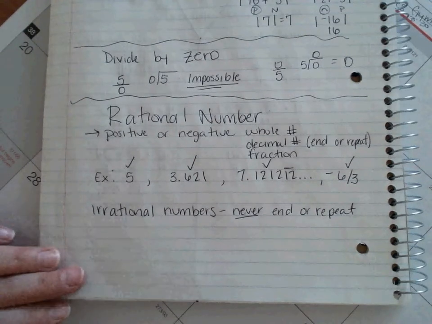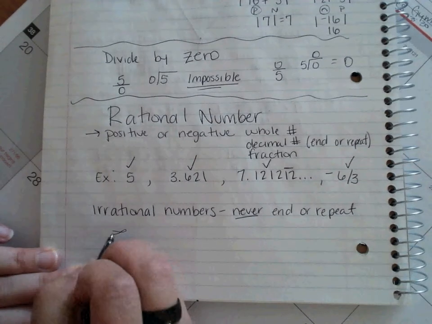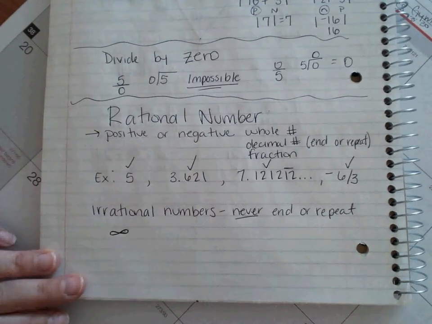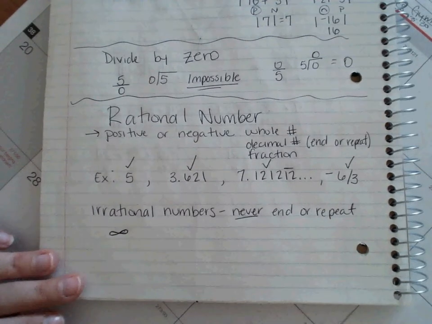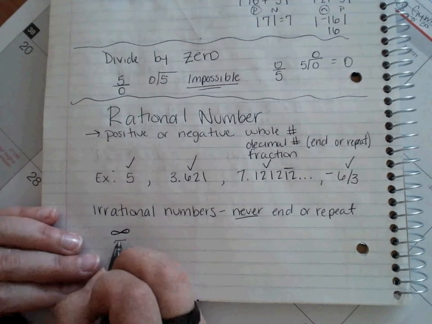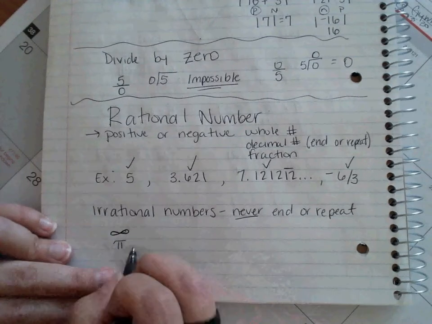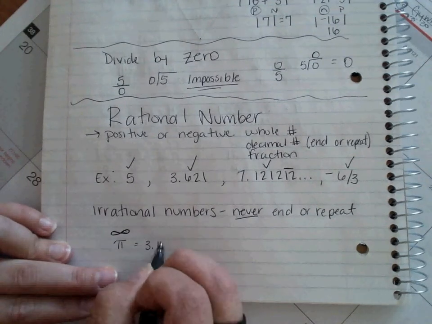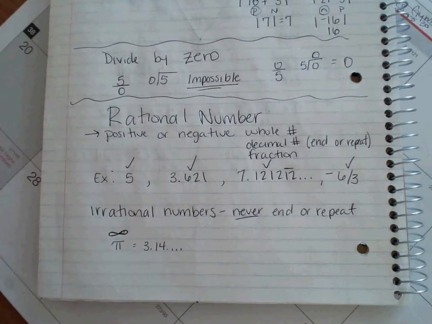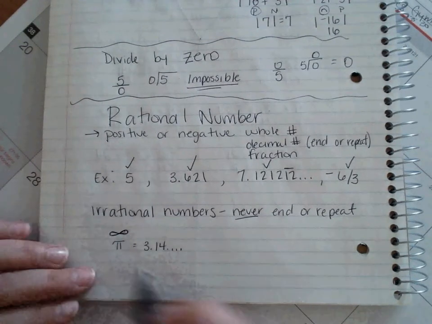So what I mean by this is infinity. Infinity is a number that never ends. It goes on forever. When I say infinity, it's a number that goes on forever and ever and ever. Pi is a number that goes on forever because we know it as 3.14, but that number keeps on going, and we have not found an end to it yet.